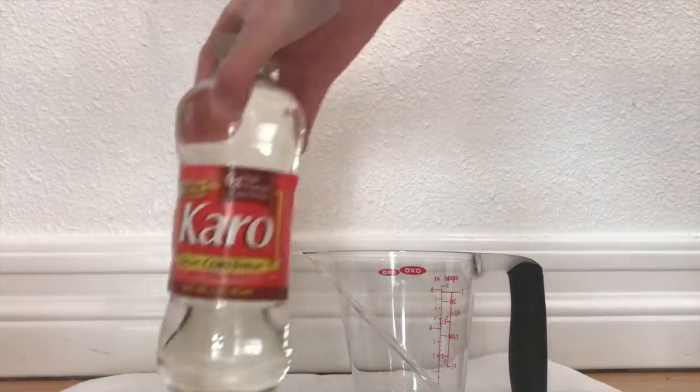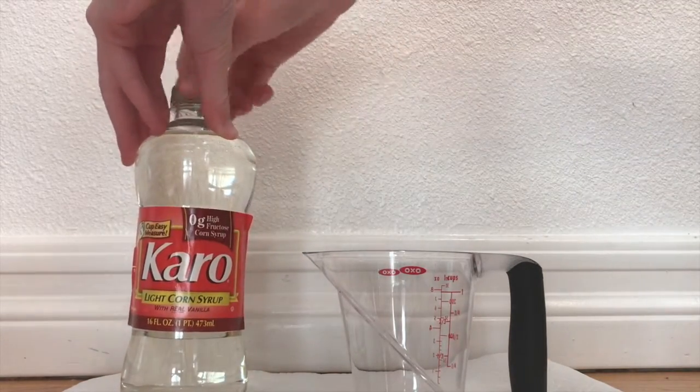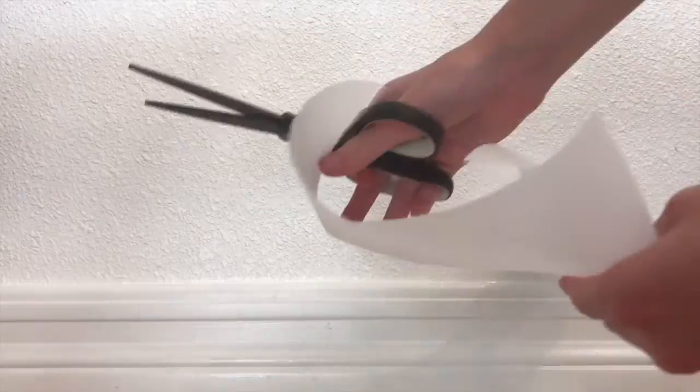Measure out a 1/3 cup of corn syrup and pour it slowly into the bottle. If needed, you can make a funnel in order to prevent spillage. Do this by cutting out 1/4 of a circle of the parchment paper. Make a cone by twisting it and securing the edges with tape. Then, cut off the bottom tip to make a hole.